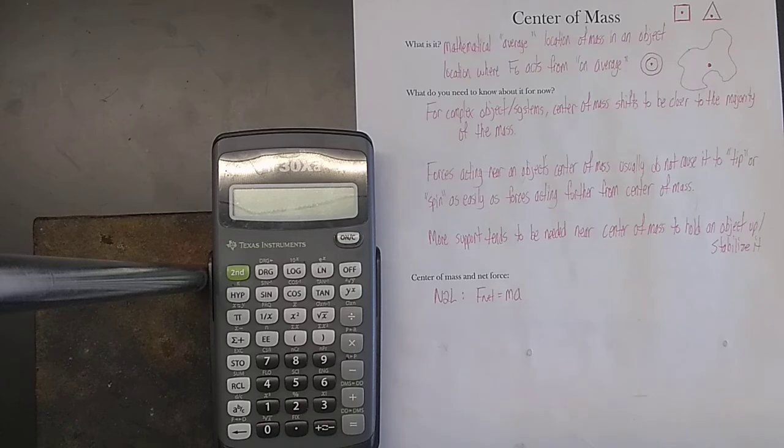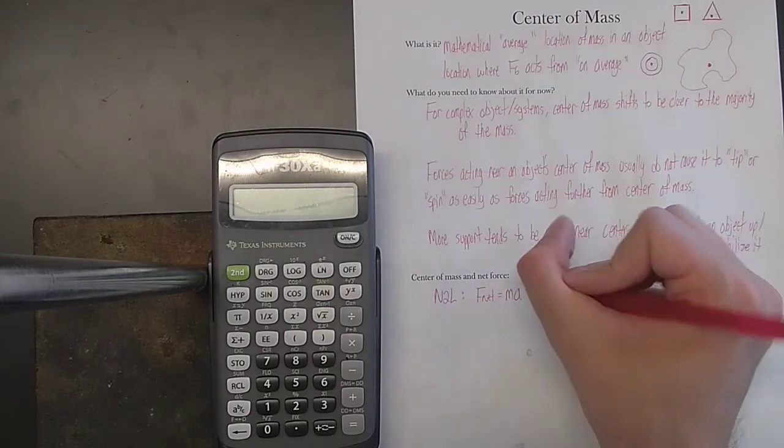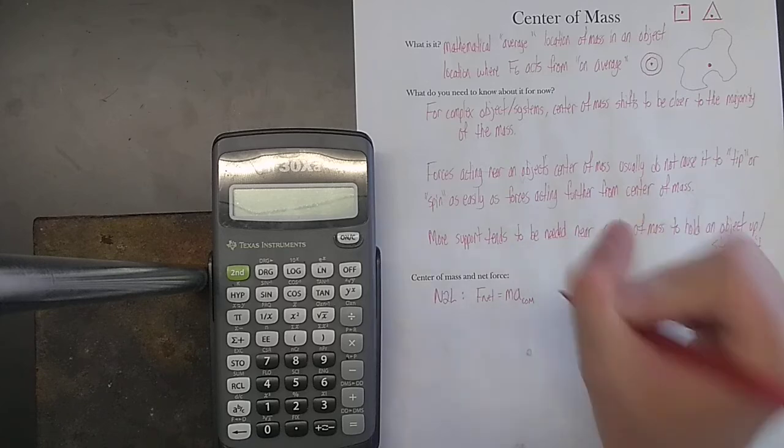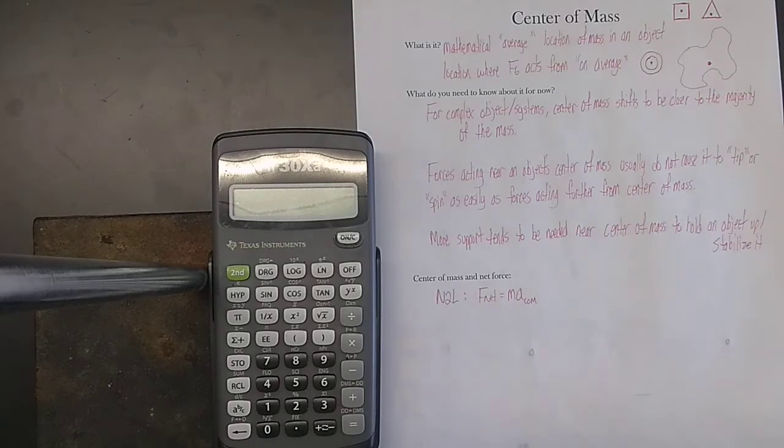Now, that's actually pretty close to true, but there's one other thing that we really should be adding onto the equation, and it's that the net force is equal to mass times the acceleration, not necessarily of the entire object or system, but of the center of mass, which I abbreviated COM. The net force on an object is equal to mass times the acceleration specifically of the center of mass.